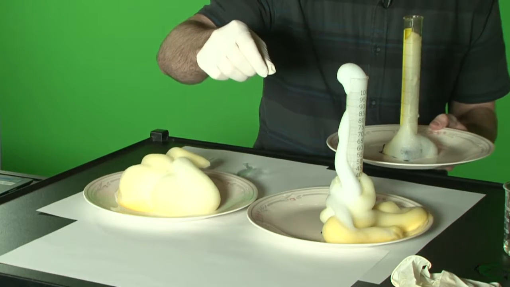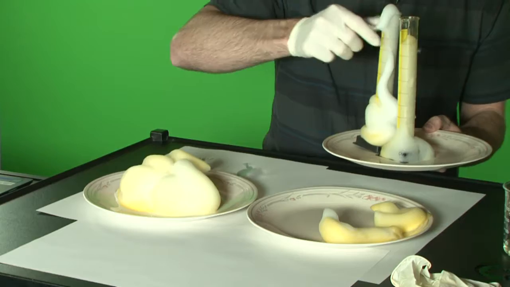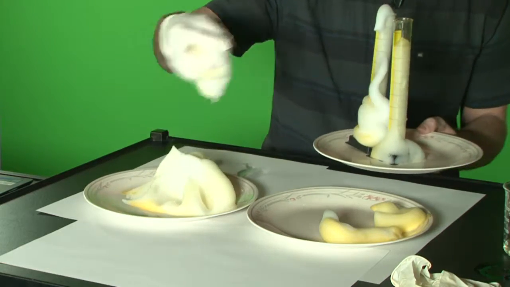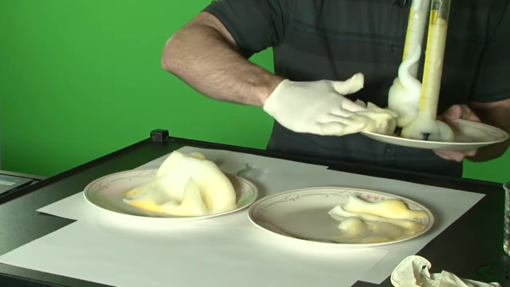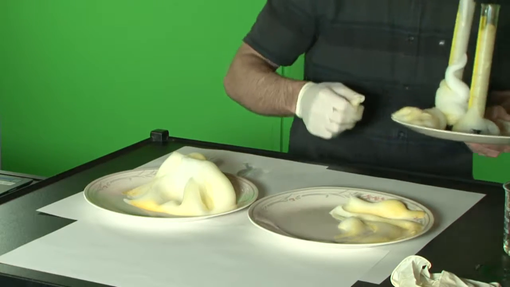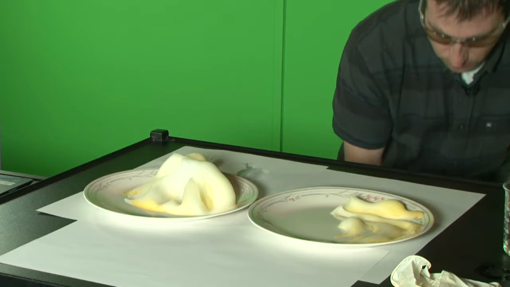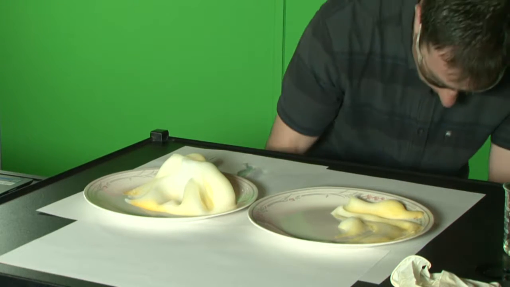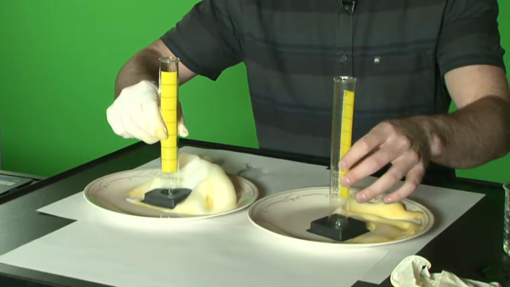Let me think of how to do this without them. There we go. All right, so grab two more cylinders here. Just move some of this stuff out of the way.